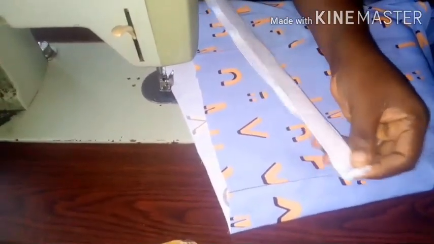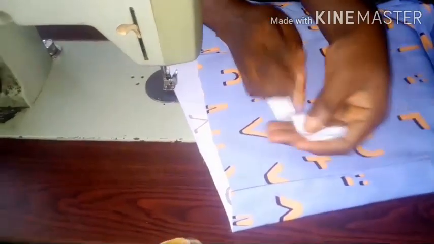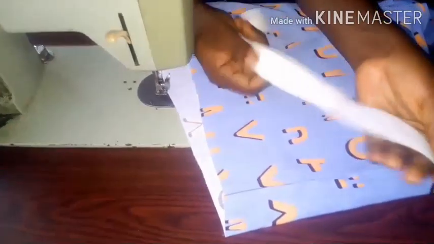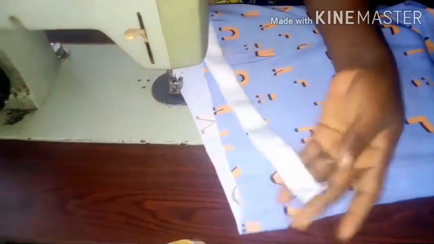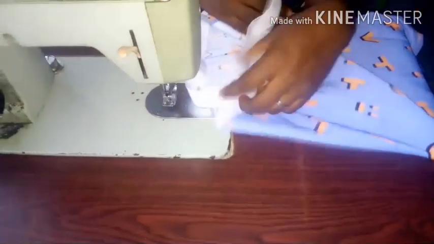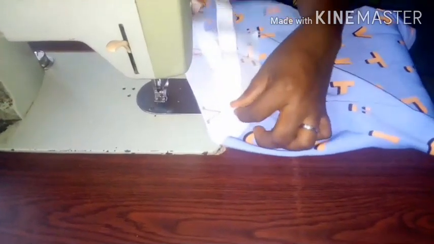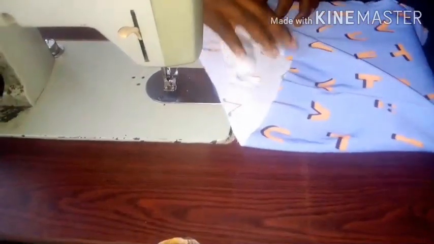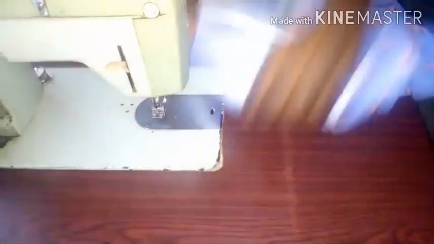So having that done, this is the elastic band, the elastic rubber. So the waist measurement, my waist measurement, I will deduct 4 inches from the waist measurement. So if the waist measurement is 30, I'm using 26. Then I will join it together, unfold like this, and place it.